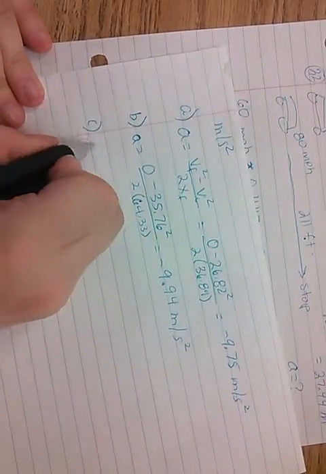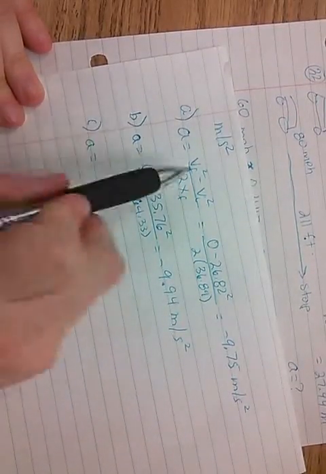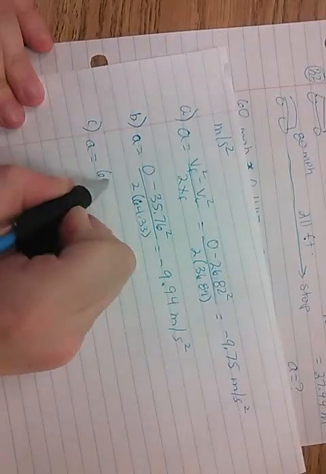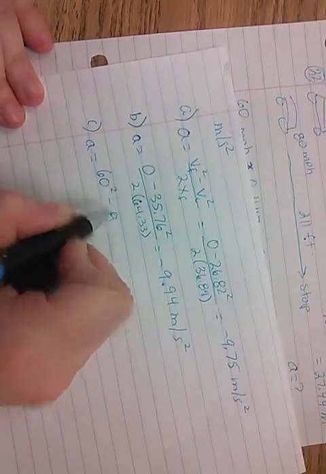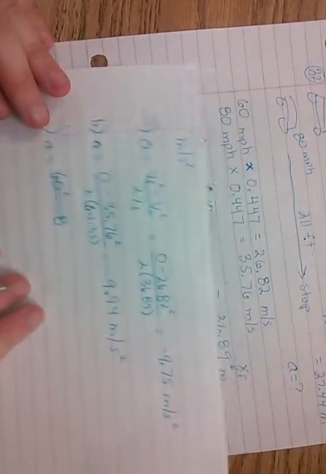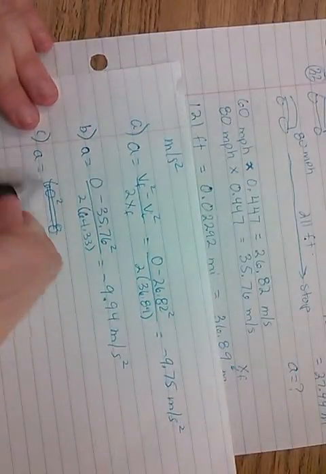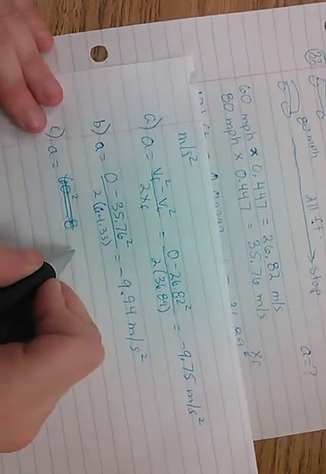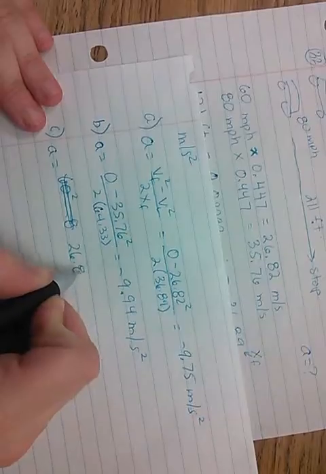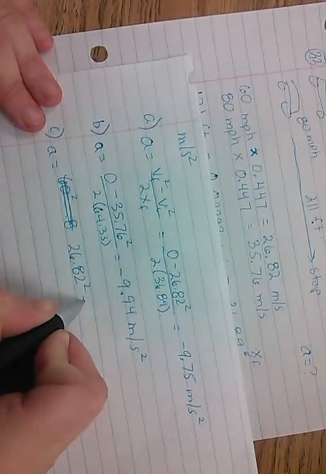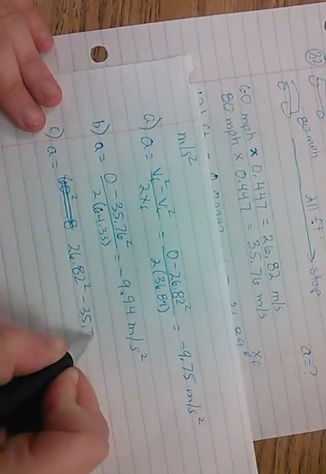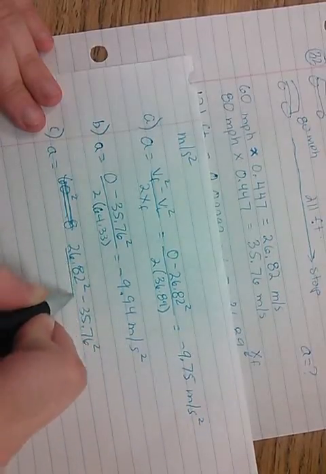Then for part C, our final velocity is 60, our initial is 80, and I almost forgot to do it in meters, sorry, so it should be 26.82 squared minus 35.76 squared.